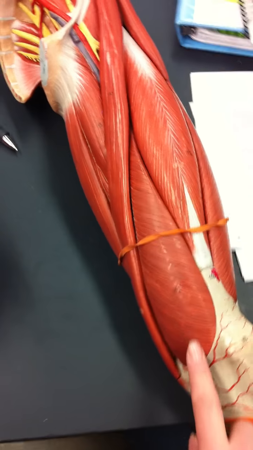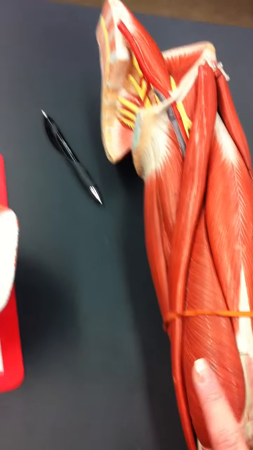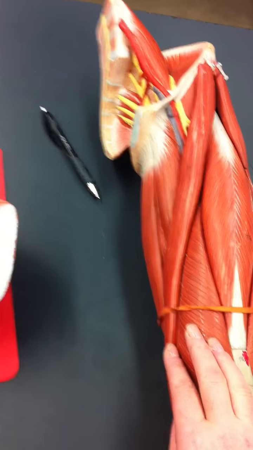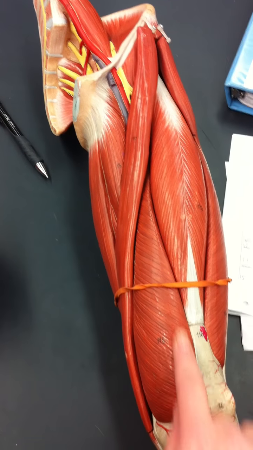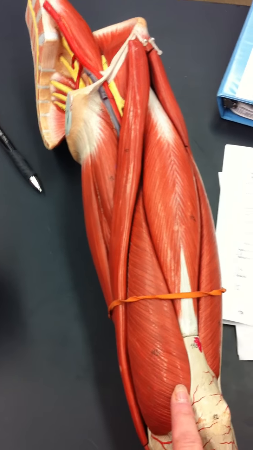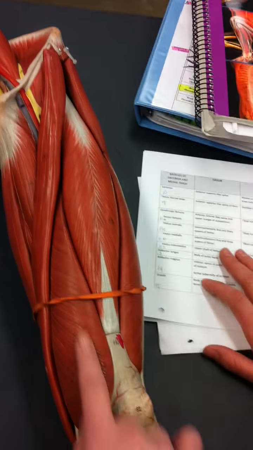Next is the vastus medialis, which is on the medial side of the thigh, right above the knee. The origin is the intertrochanteric line and the linea aspera of the femur. The insertion is the tibial tuberosity, and the action is the extension of the leg.